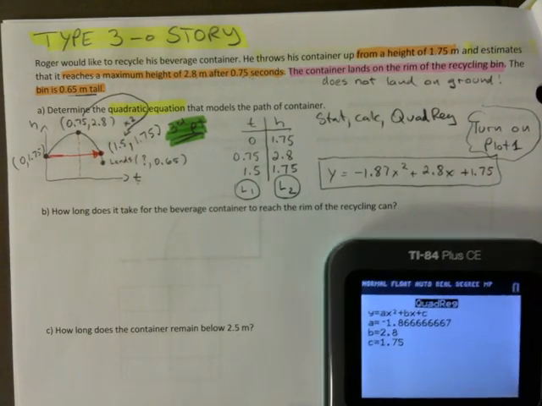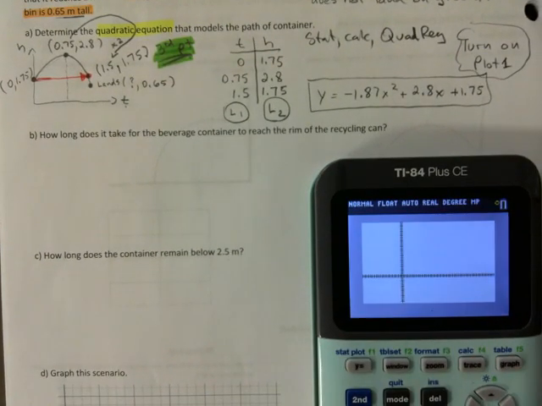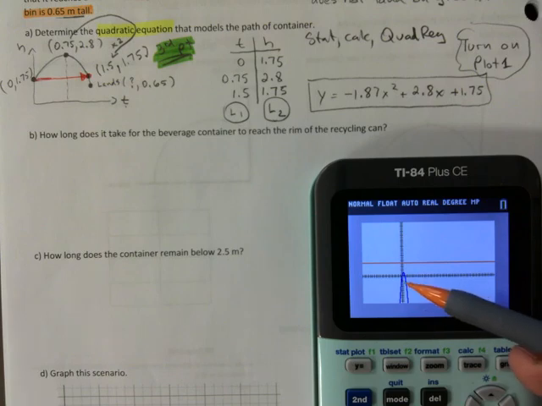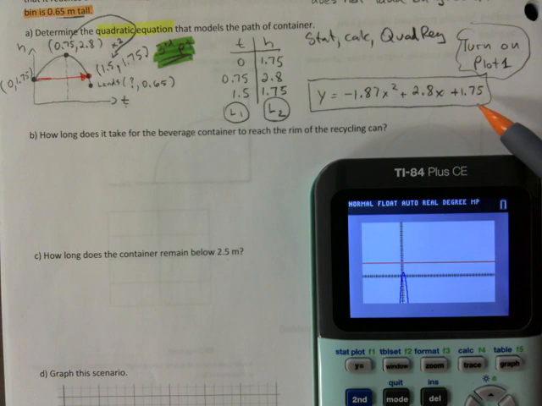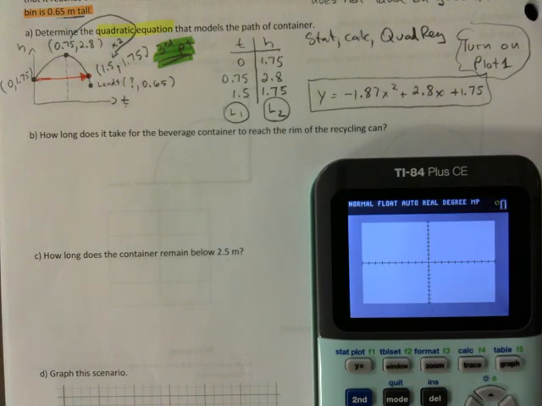Let's graph this thing. I'm going to hit graph. Probably not going to work for me. Yeah, I see it, but it's not a good graph. You know what? I'm going to go zoom standard on this one. My y-intercept is just 1.75. Zoom standard is probably going to do the trick here. Right? Obviously, we just focus on this first quadrant here. I'm happy with this window. I'm just going to leave it.